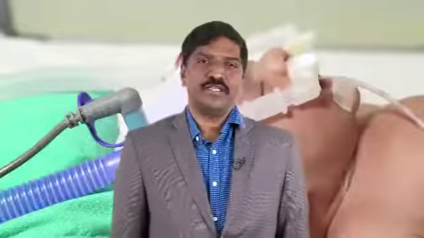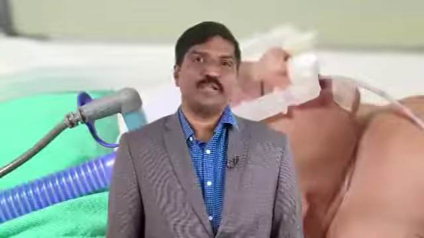Compressed oxygen has 100% fractional oxygen and compressed air has 21% fractional oxygen concentration. A blender mixes the compressed air and compressed oxygen to the desired fractional oxygen concentration ranging from 21 to 100%, depending on the desired FiO2 one sets on the blender.